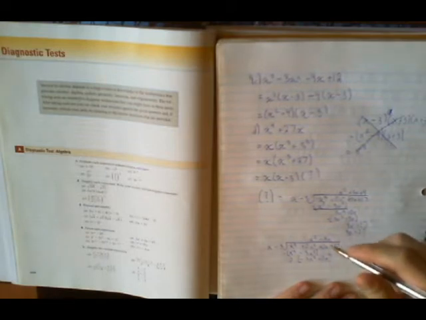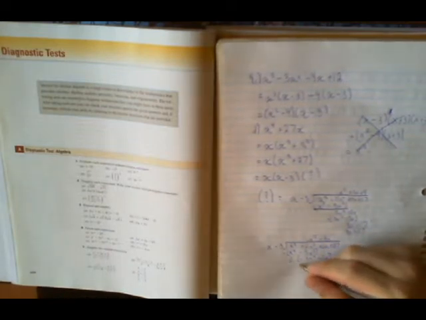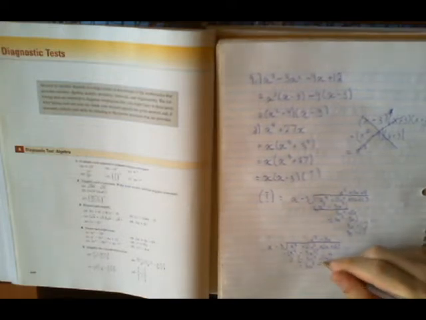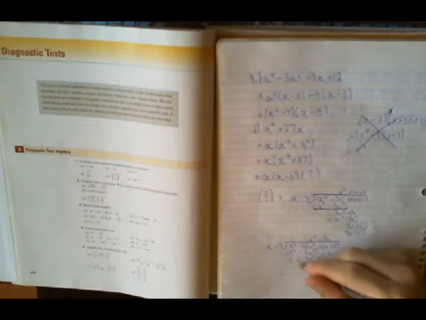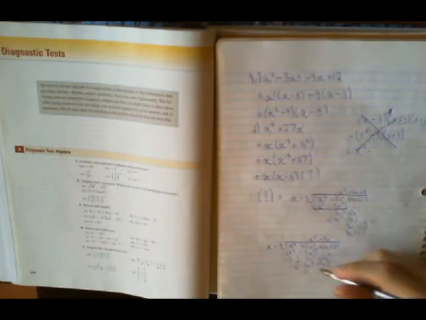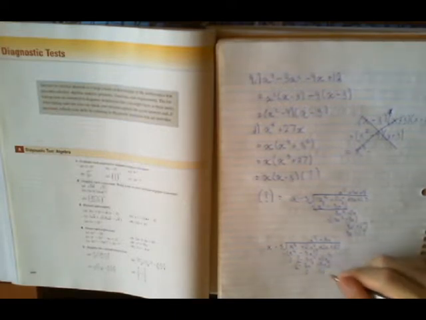Let's look at this. Negative 3x, you get negative 3x cubed plus 9x. Let's minus this, equals 0, negative 9x plus 27.